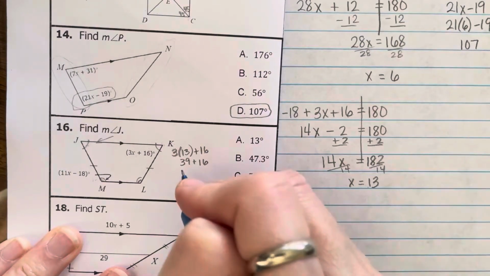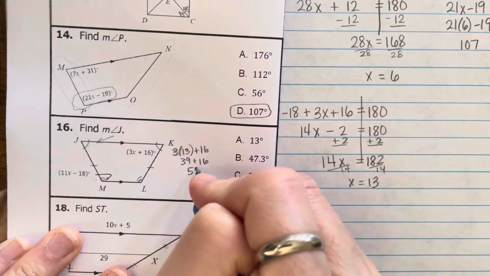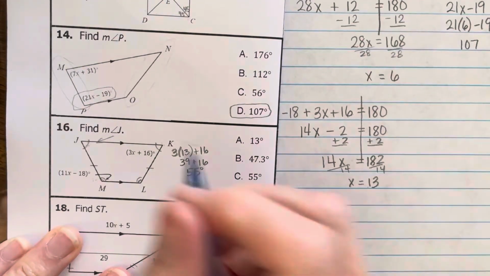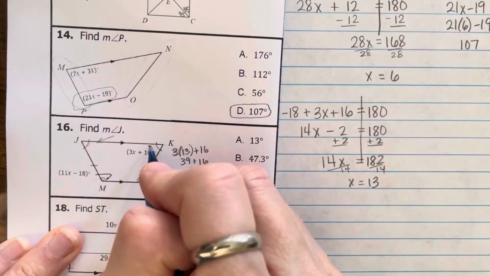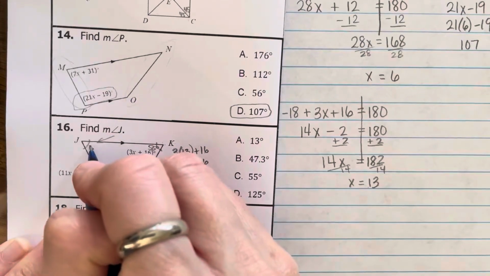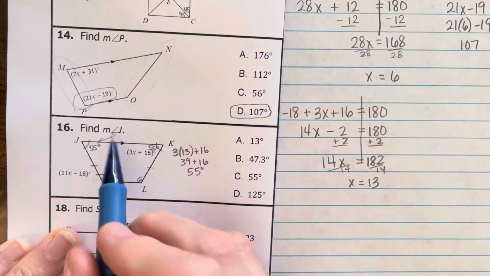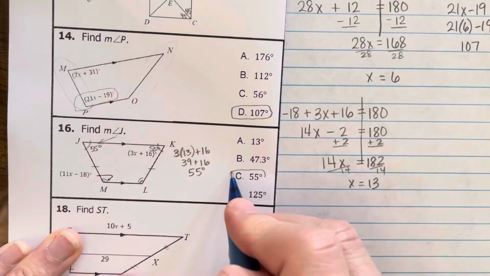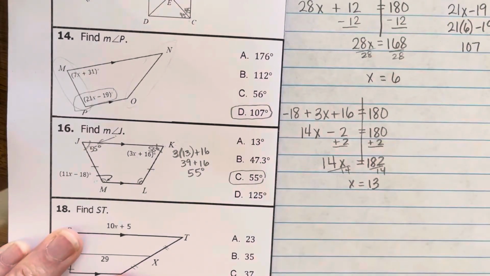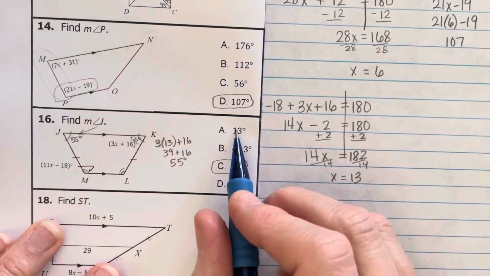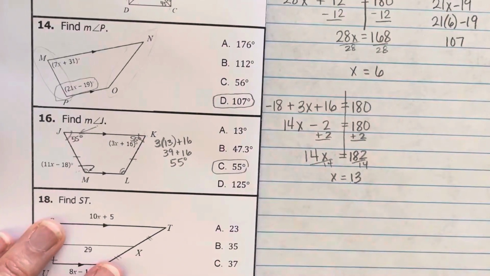And 39 plus 16 is 55. So angle K is 55 degrees. That means angle J is also 55 degrees, and that's what I'm looking for. And there's my answer. Notice the 13 was there as a distractor. Be super careful about those.